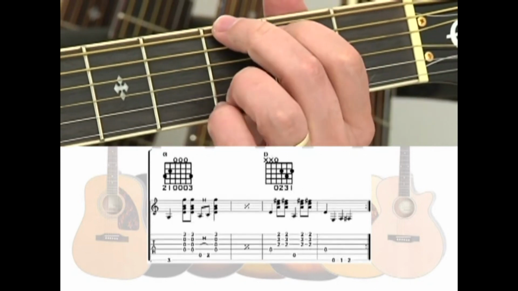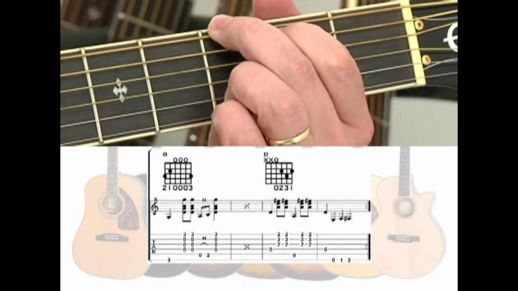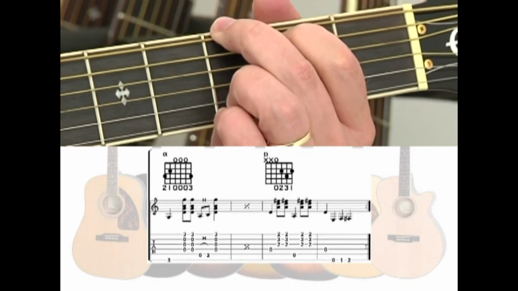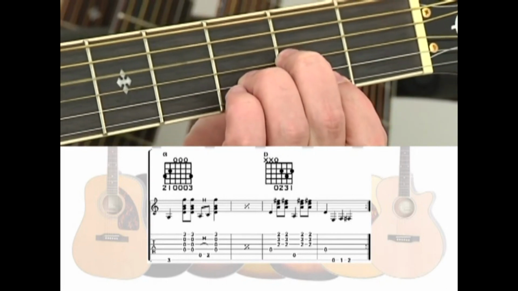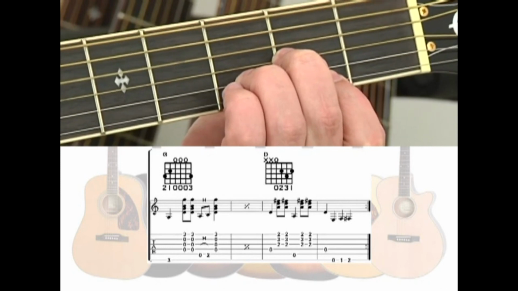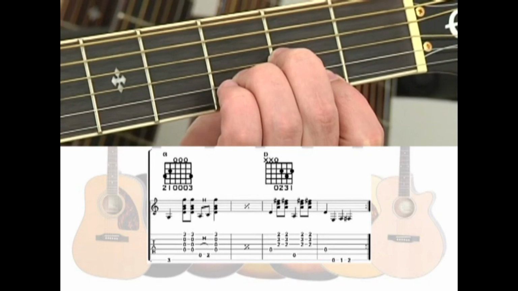Back to the G rhythm. 1, 2, and 3, and 4. Then switch to D. Open 4th string bass note. Strum on counts 2 and. Open 5th string bass note. Then strum on counts 4 and.